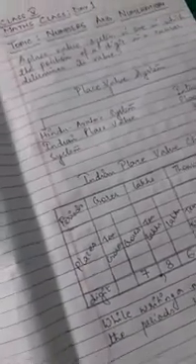Clear, students? I have also provided a worksheet. Please solve that worksheet also, and you have to do it on your own.